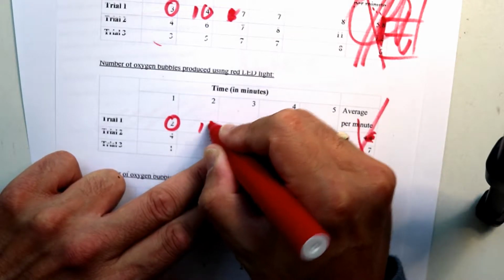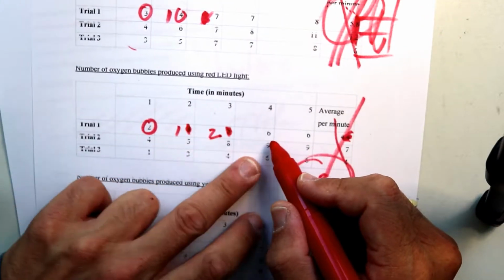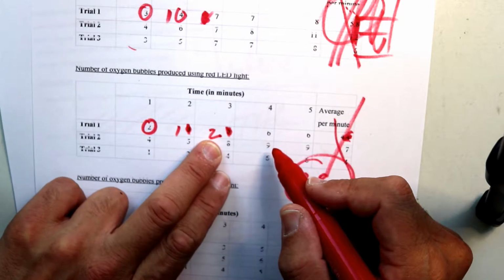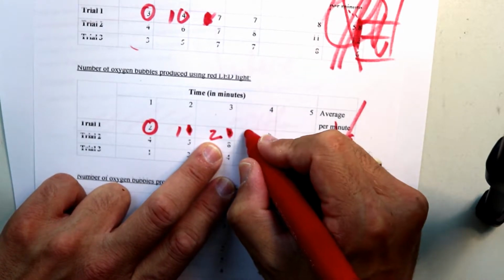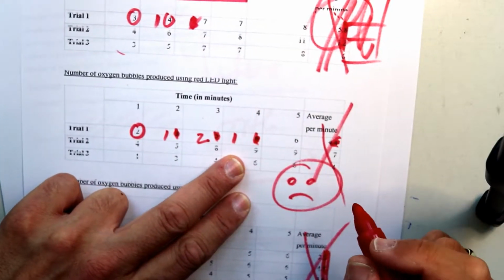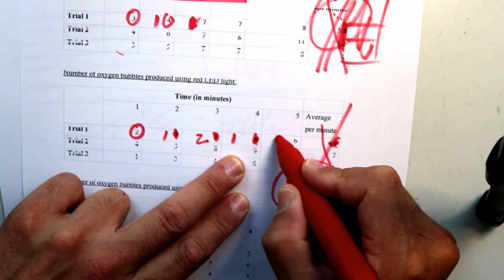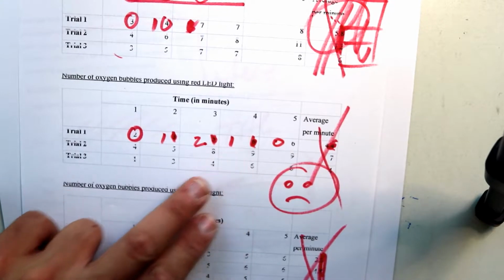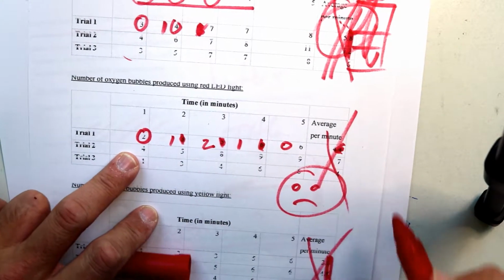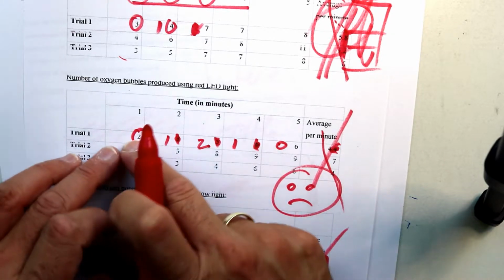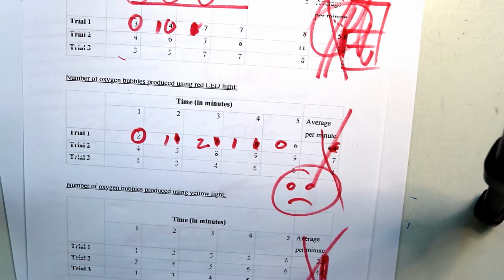Okay, and this is 6, so 3 plus 2 is 5, and there must be 1 bubble to get 6 bubbles. And because there was no change here, 0. Okay, so it's 2, 1, 2, 1, 0, and then you can calculate an average of this, and these are basically, in the first trial run, the average number of bubbles per minute.